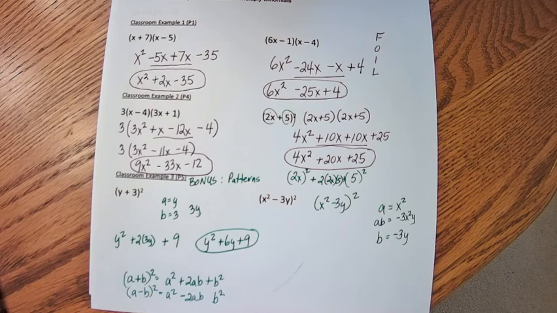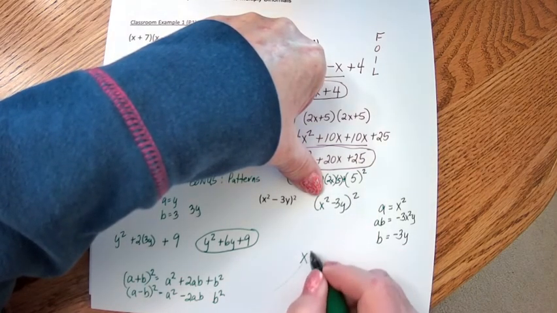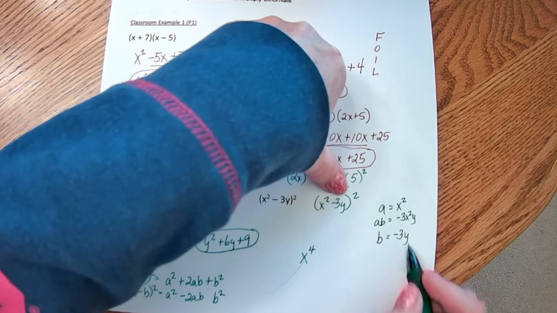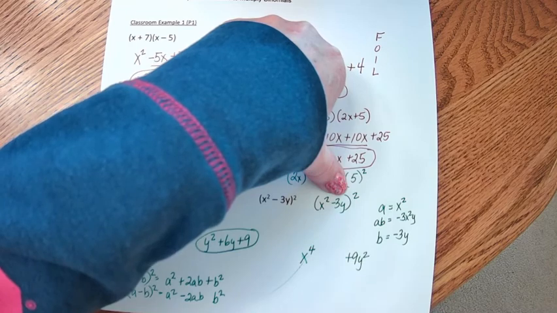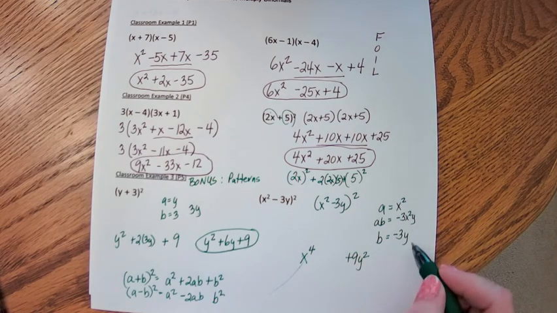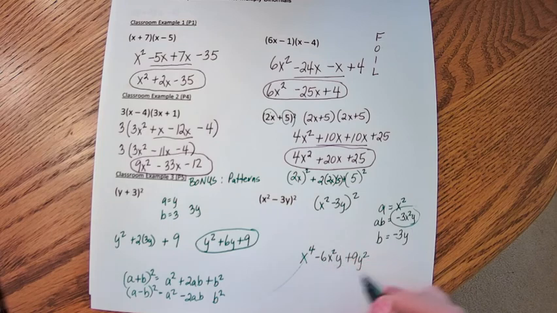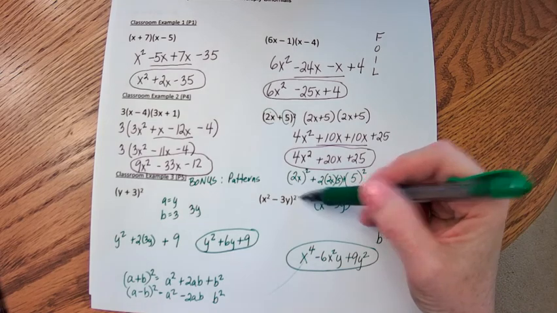All right, so to use our formula, if I'm going to square x squared minus 3y, the first term is going to be x squared squared, so that's x to the 4th. The last term is going to be positive 9y squared, because when you square this, you get a positive number. And then in the middle, I'm going to multiply this by 2. Negative 6x squared y, which is the exact same answer you would get if you expanded this and did first, outside, inside, last.